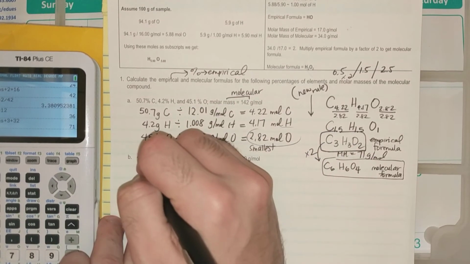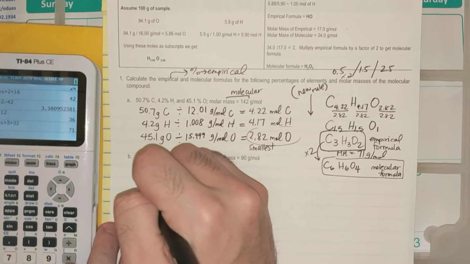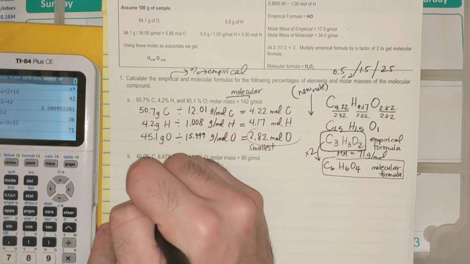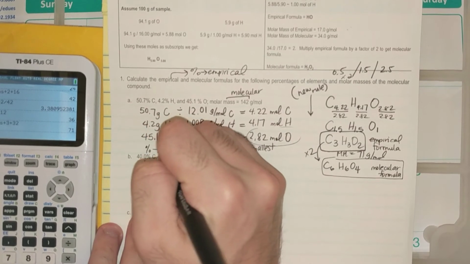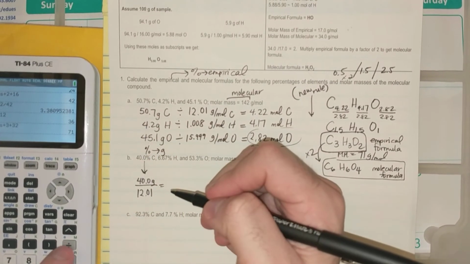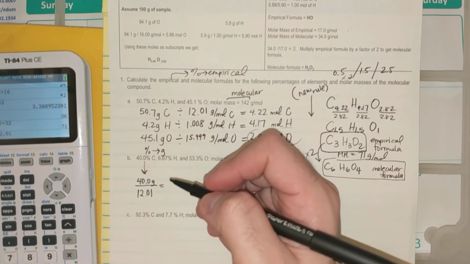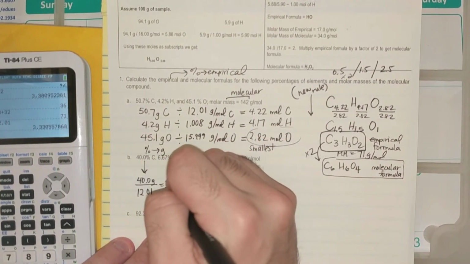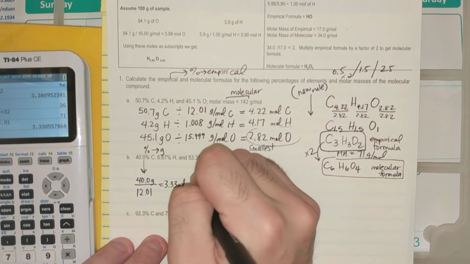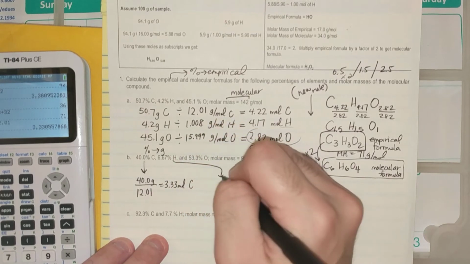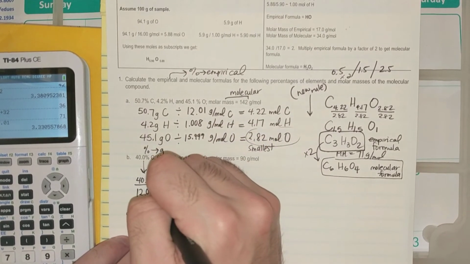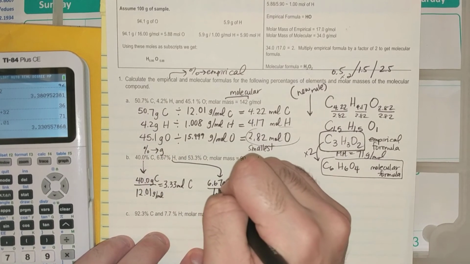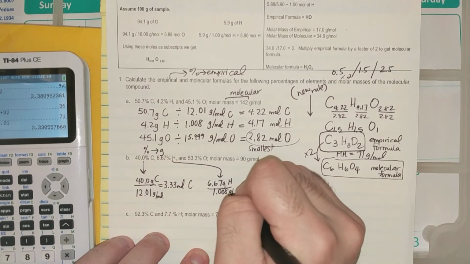I'm going to automatically divide these by the molar masses. I'm skipping steps, assuming the percentages are equal to grams. So 40 divided by 12.01, I get 3.33 moles of carbon. For the hydrogen, I'll do 6.6 grams of hydrogen divided by 1.008 grams per mole, and I get 6.61 moles of hydrogen.